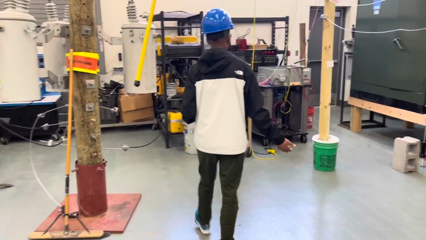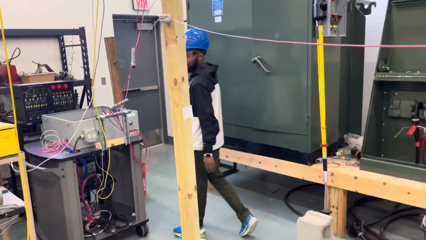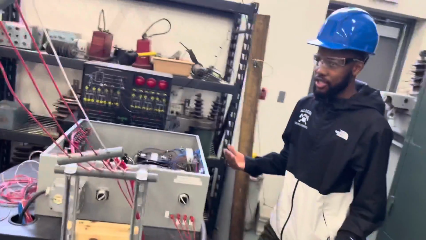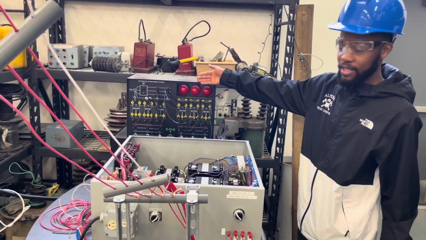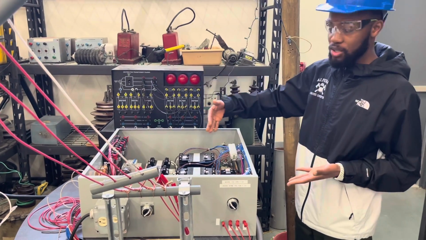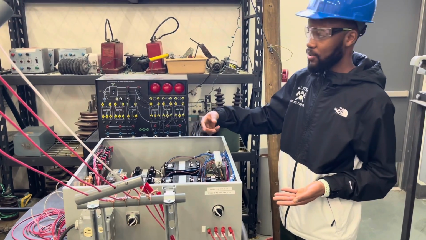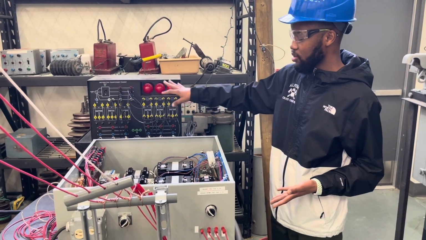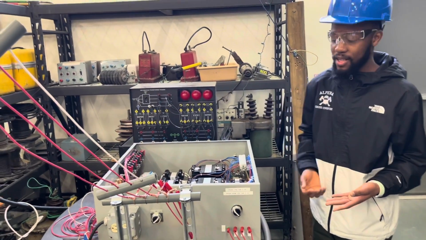And then we have another substation here. And on this substation, we have the distribution transformer set up, and we have some lights, and we can control these lights with this substation. So this substation has some loads connected to it. It actually controls these transformers here, and also these lights, and it also controls some of these lights in the building, in the lab.